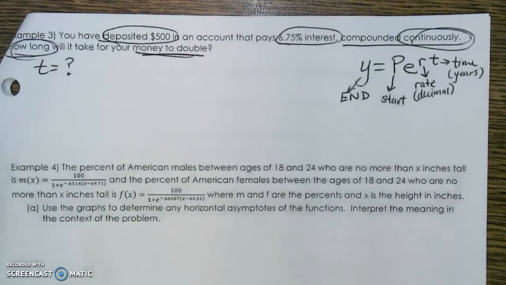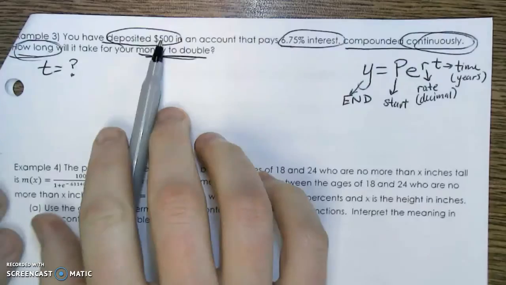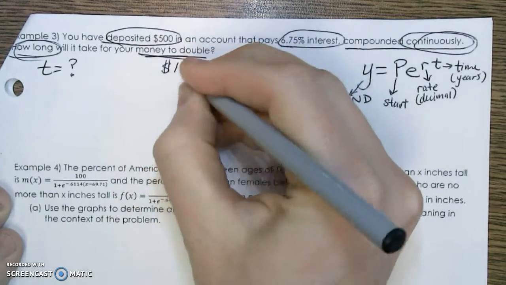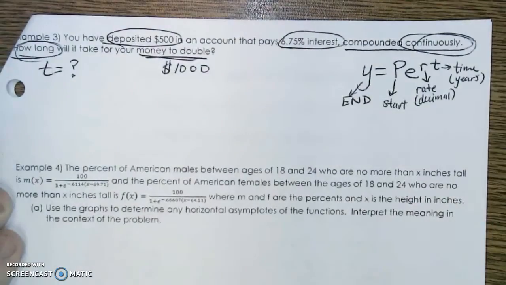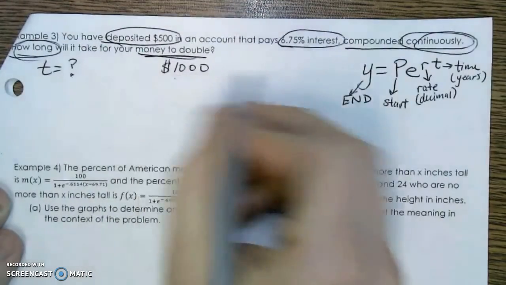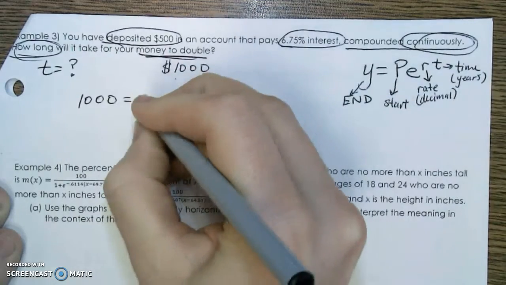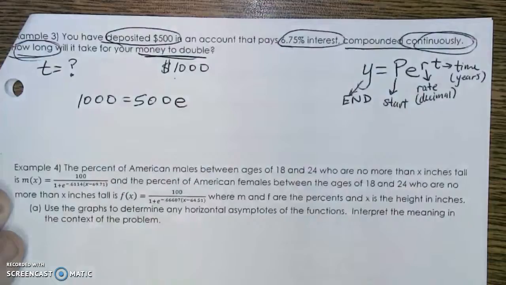So what do we know? We want money to double. So if we're starting with 500, that means we're looking for our money to be $1,000. Double what they said. So my end amount is going to be 1,000. My starting amount is going to be 500. So we've got the Y and the P. Now e is e. That's never going to change.